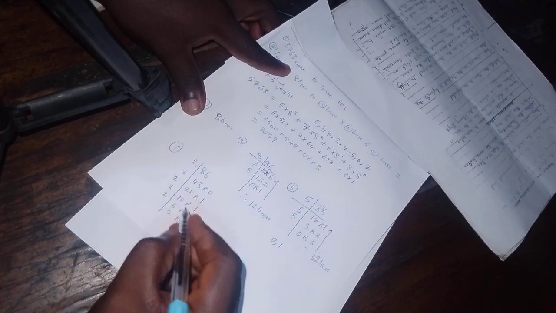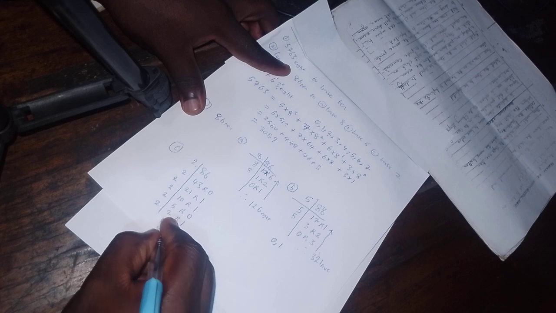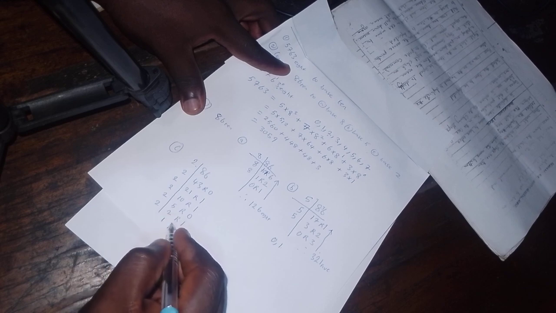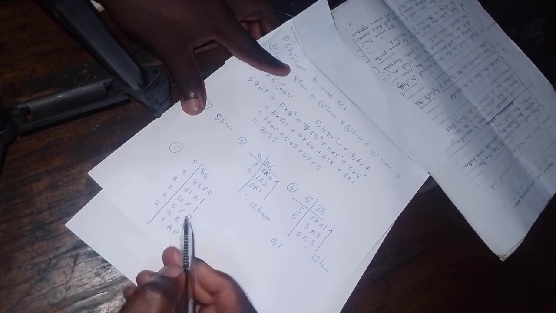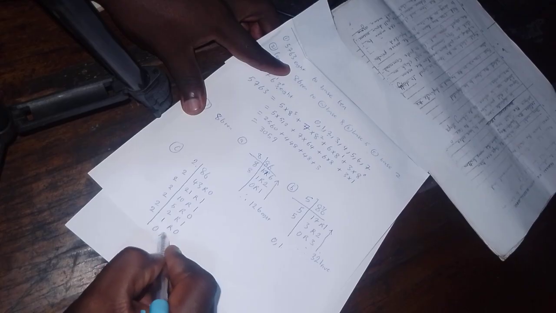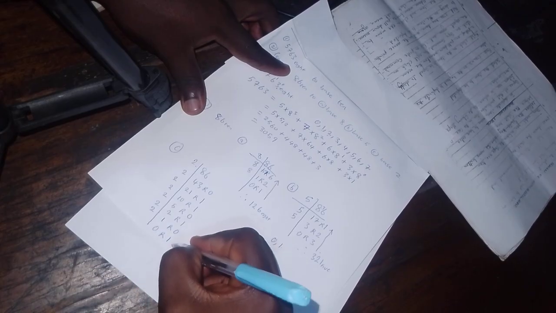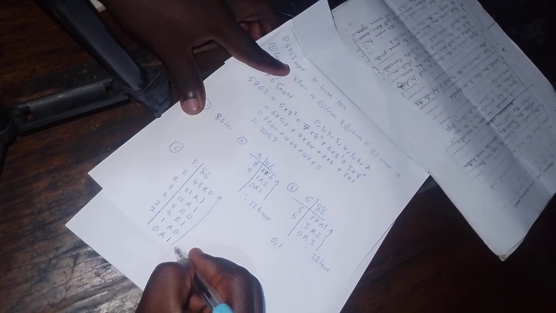So come over here, 2 divided by 2 is 1, with a remainder of 0. Since this is still not 0, we'll divide with 2 one more time, which is now 0 remainder 1. So with this, you draw your arrow because we read upward.